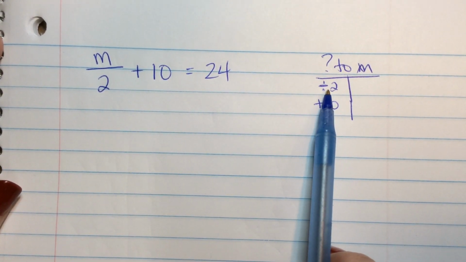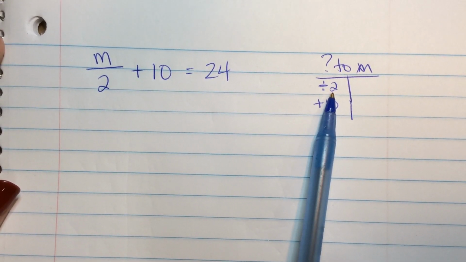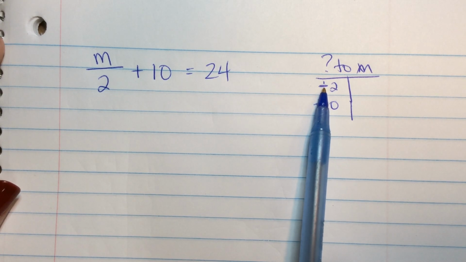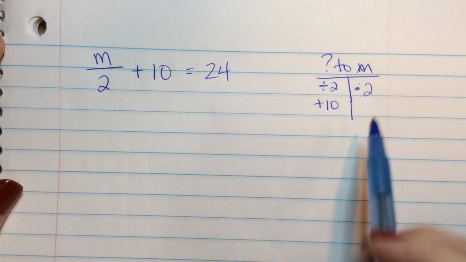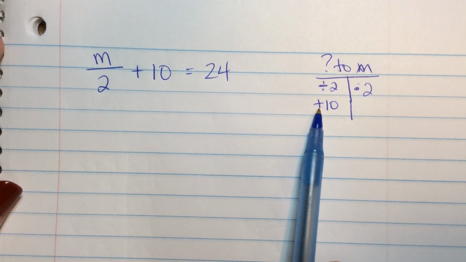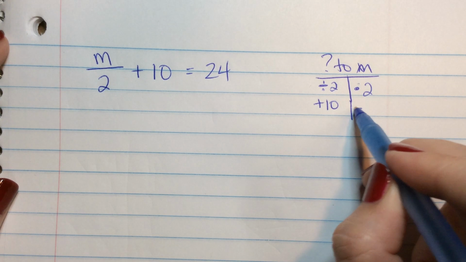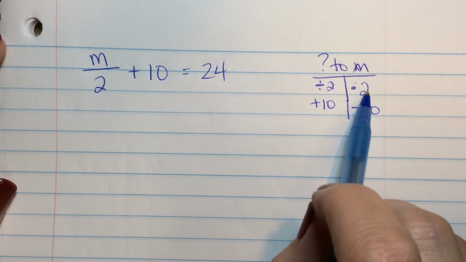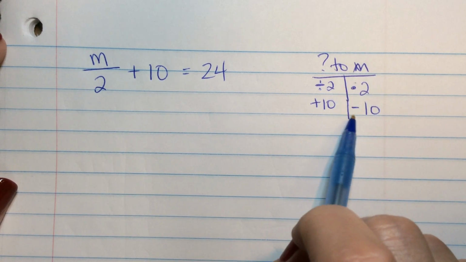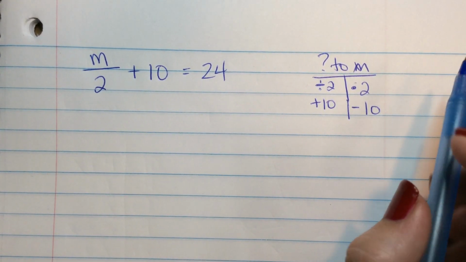So now I have to read my own conclusion here. So it's divided by 2. What's the opposite of dividing by 2? We're going to multiply by 2. The next thing, it says add 10. What's the opposite of adding 10? Well, it's subtracting 10. So now I know what I'm going to do. I'm going to do these 2 steps. The question is, what order am I going to do those 2 steps?